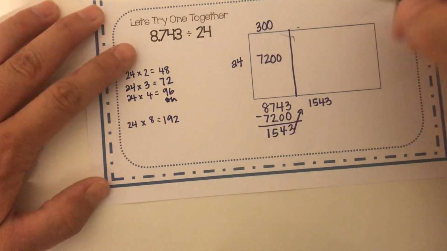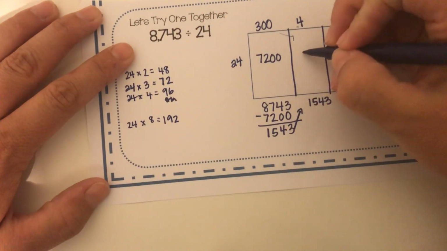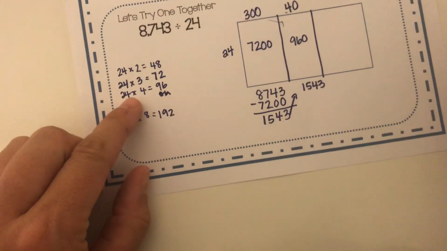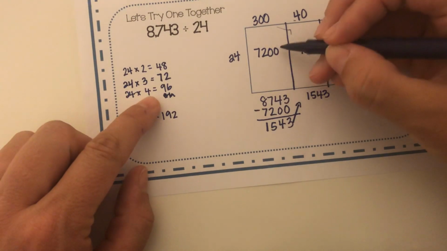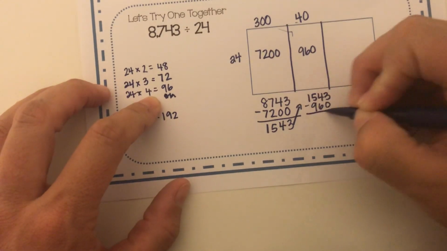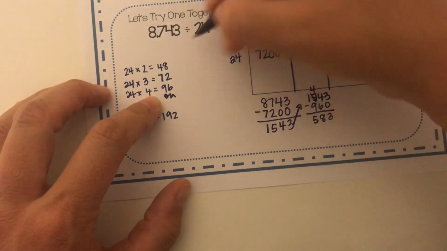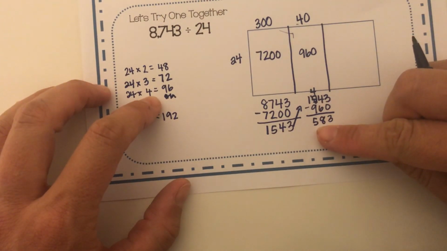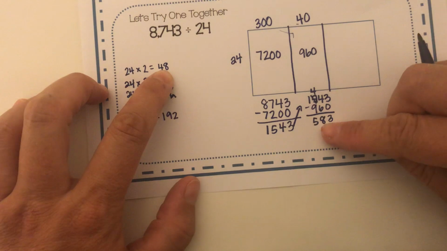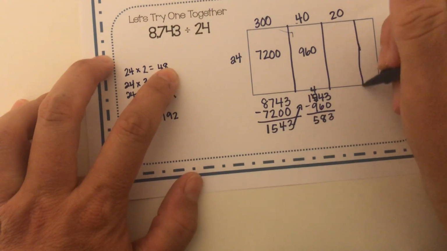Because I already have these here, I'm just going to go ahead and go with the 24 times 4 is 96. But I want 960, so I'm going to make it 10 times bigger, or 40. So I know 24 times 4 is 96. That means 24 times 40 is 960. And I'm going to go ahead and subtract that. And while this is not the largest chunk that I can take out here, I didn't have to do a ton of work because I already had it done over there. I know that 24 times 2 is 48, so 24 times 20 is 480. That's a pretty close number to what I'm wanting to get.